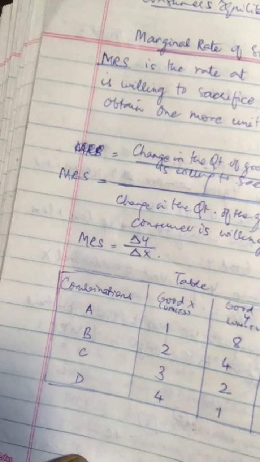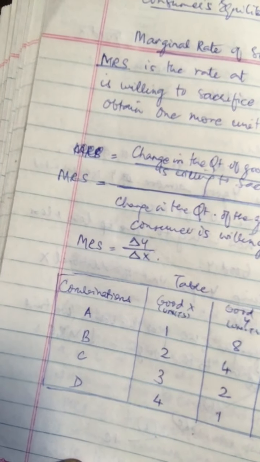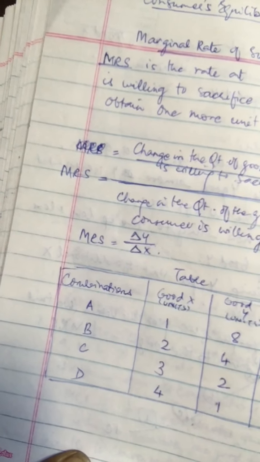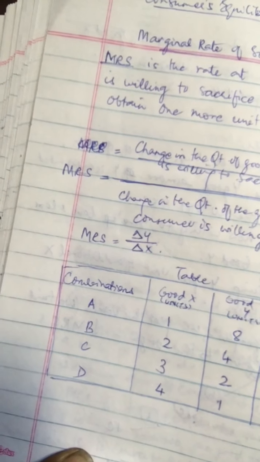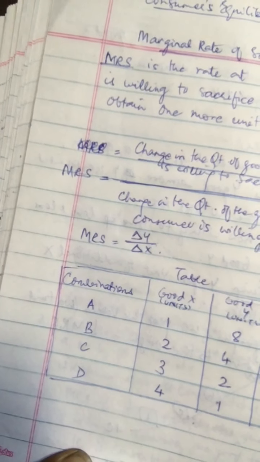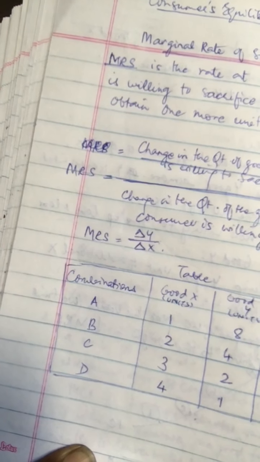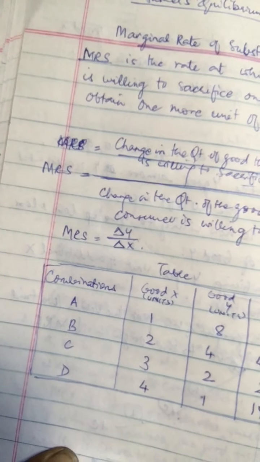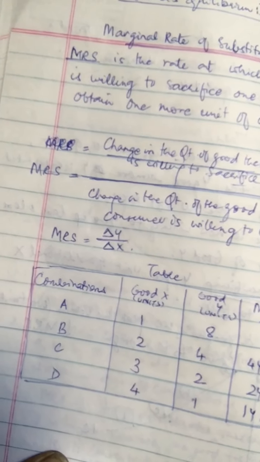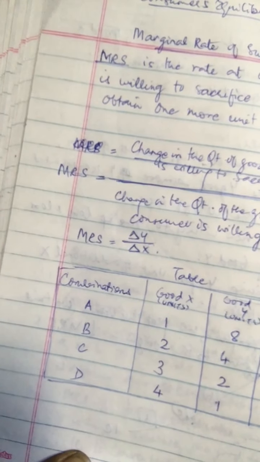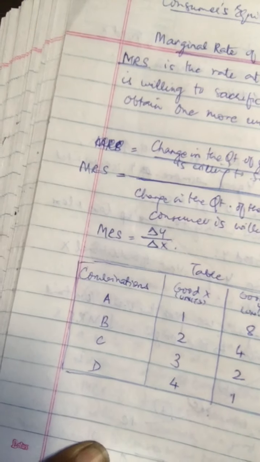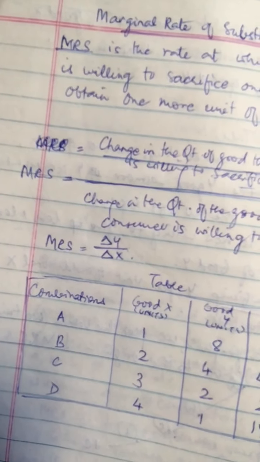Now second is, as the quantity of one good goes on increasing, the quantity of the other good not only decreases, but decreases at a diminishing rate. Now what we have to note is that as the consumer moves from combination A to B, he is willing to give up 4Y to obtain 1X. In other words, 4 units of Y is the price the consumer is willing to pay to obtain 1 unit of X. When I say price, I mean in terms of the goods. Okay, let's just come back to this, because we are going to talk about the slope.